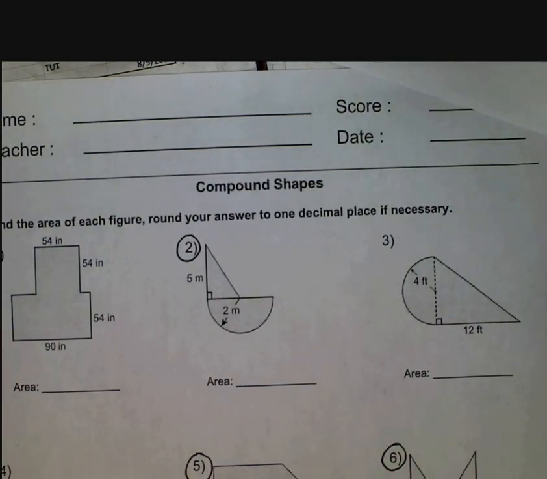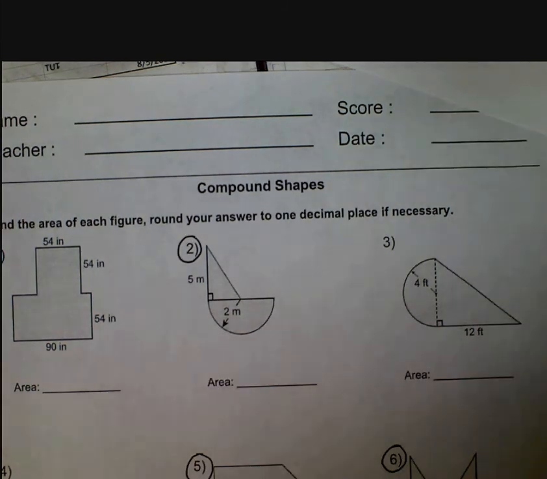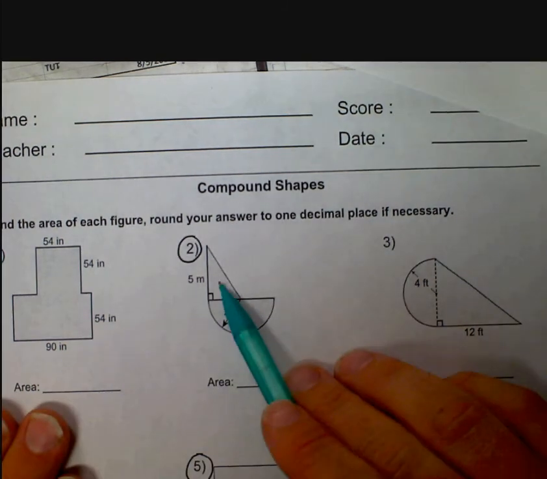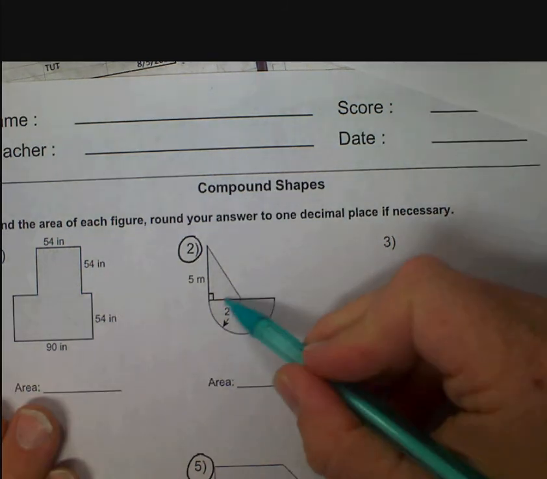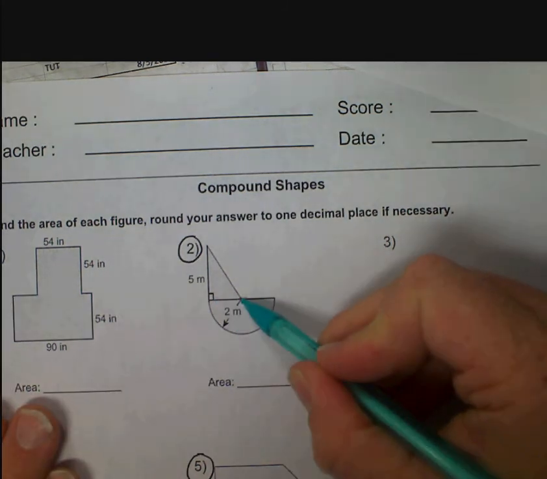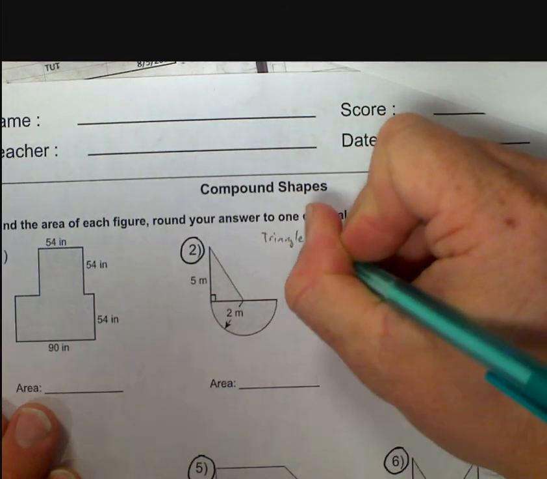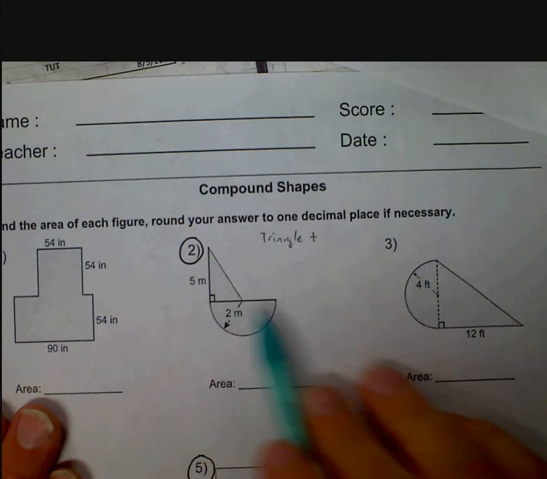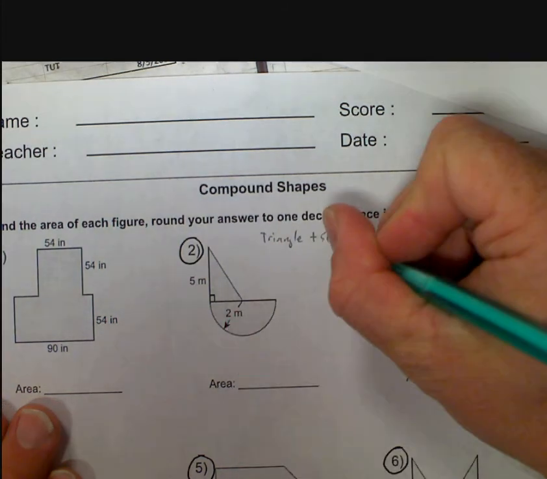On the other side, I will help you with the circle problems. Within the circle problems, we need to find the area of each shape. What I did is I've given you a culmination of shapes. So the first shape I see is a triangle. So I know I have a triangle, and I'm going to have to add that to the area of my semicircle.